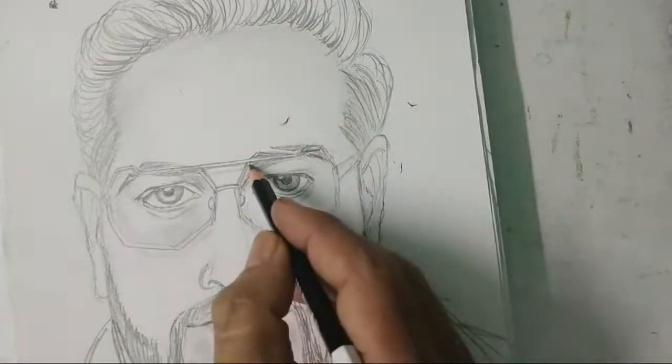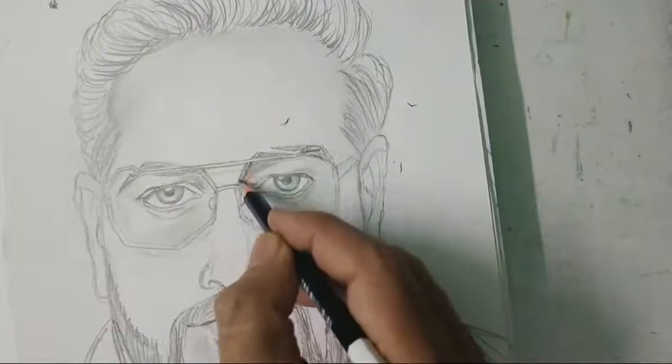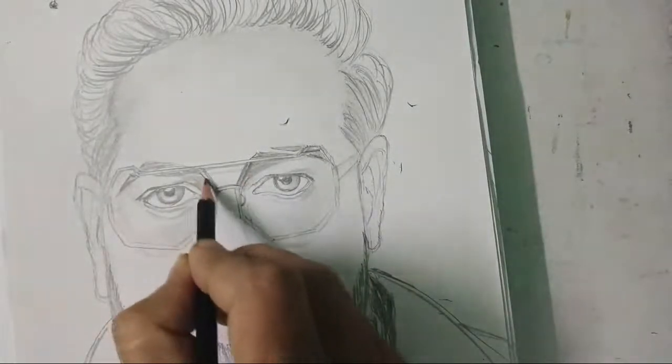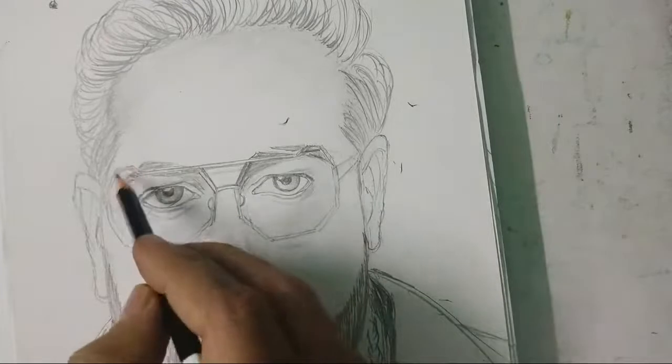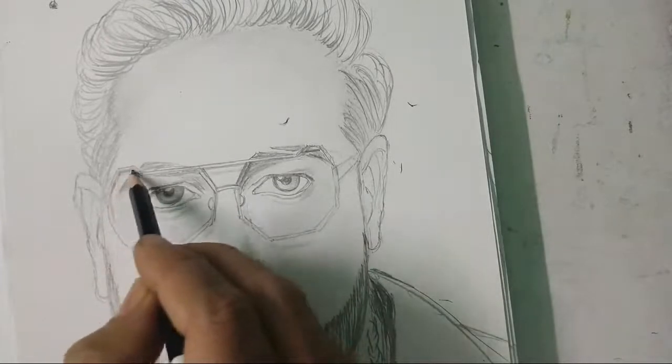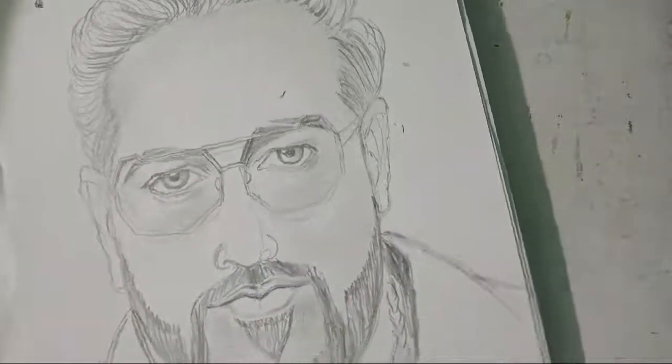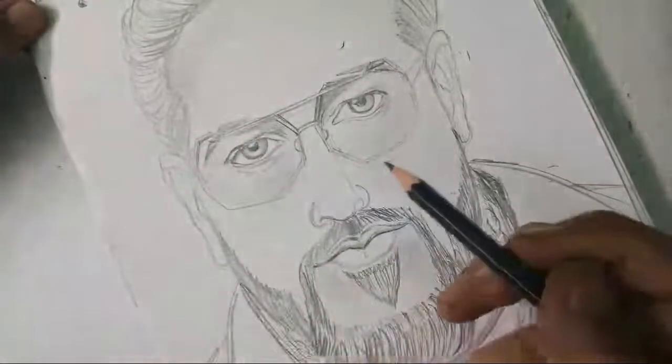So there are a few things which you must have observed, that I made the sketch, then I am shading it, and while shading I am moving from one area to the other area.